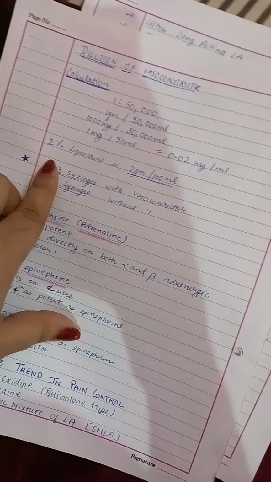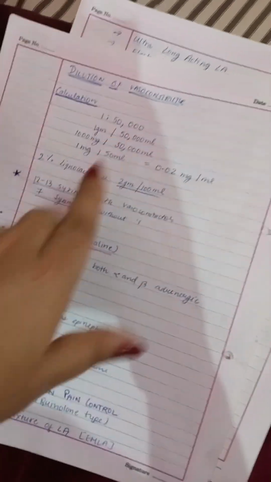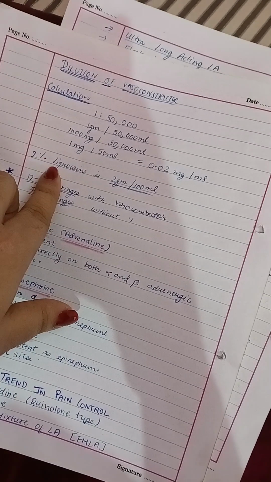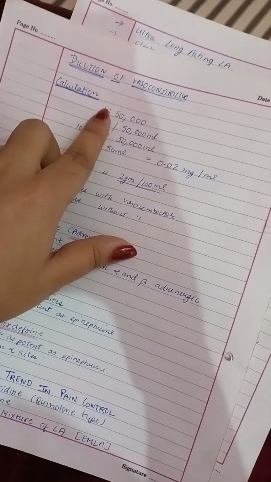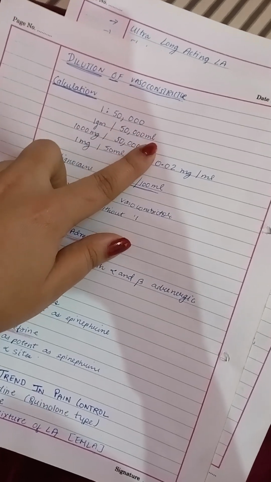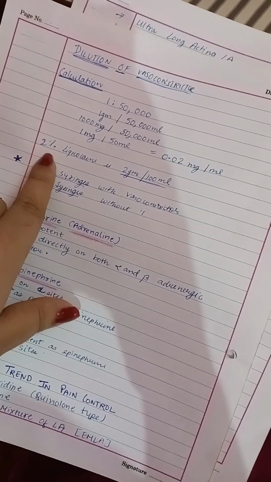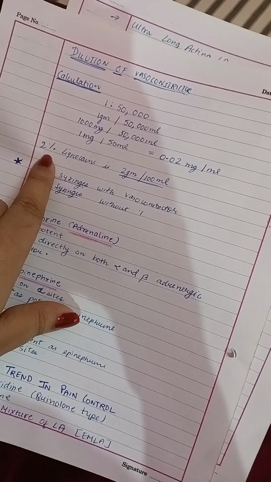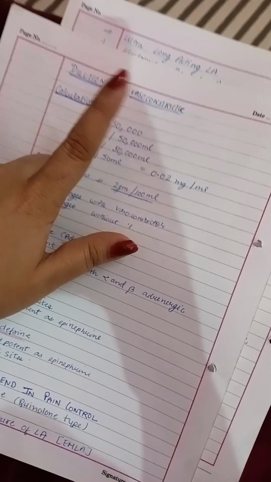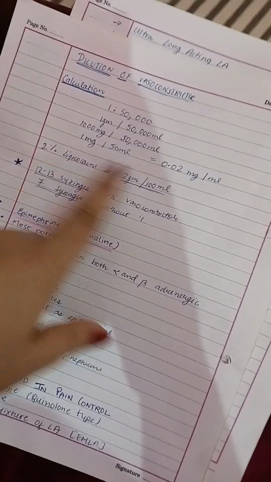Okay, and same as this, 2% lignocaine is 2 gram per 100 ml. Okay, this is 1 gram per 50,000 ml. This is 2 gram per 100 ml. Percentage is per 100. Okay, this is gram, this is ml, this is gram, this is ml.